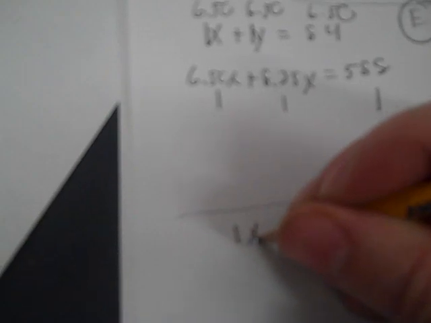So then I divide. Negative 42 divided by negative 1.75 is 24, so Y equals 24. Okay, so Y is your B bottles. There's 24 type B bottles. Now, you can either take 84 minus 24 to get that, or you can use the top equation.